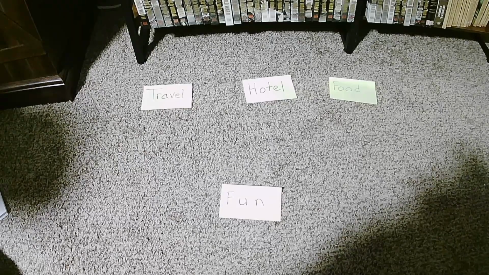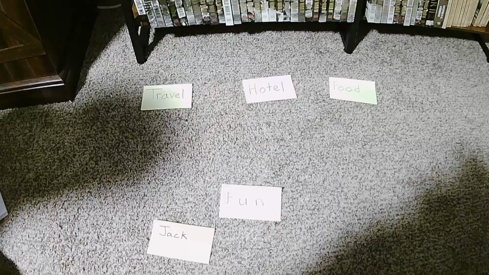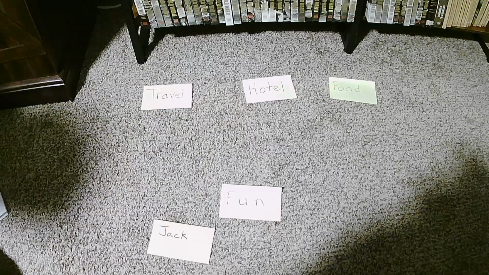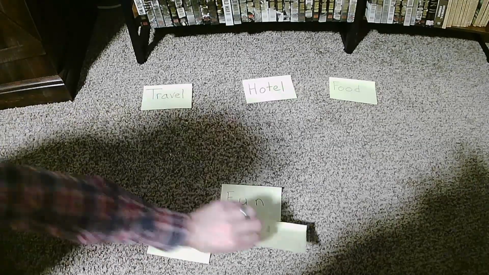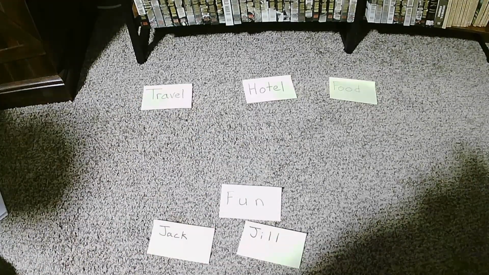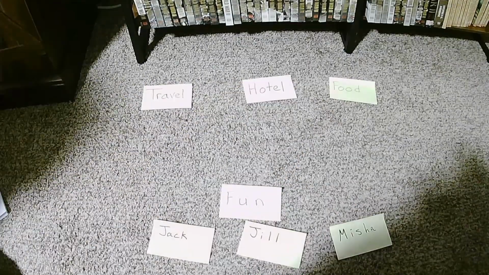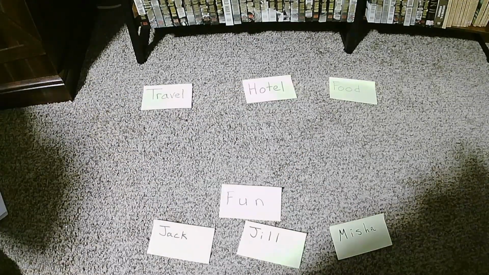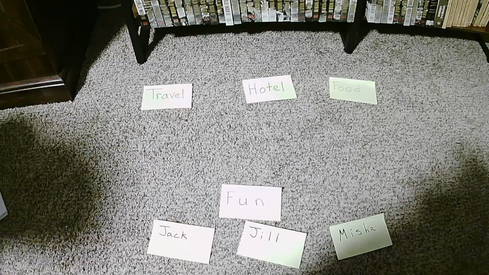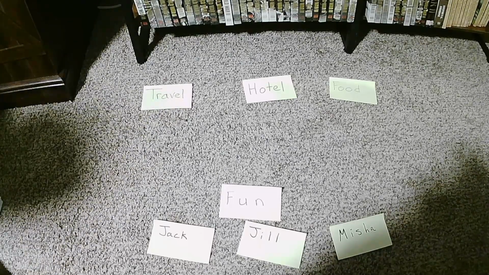We have Jack, Jill, and we have Misha. Why? Because I said so. And they're going on vacation for 3 days.